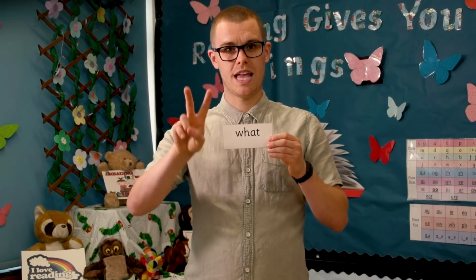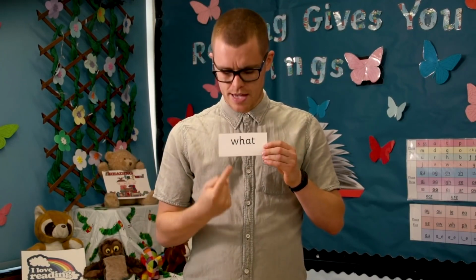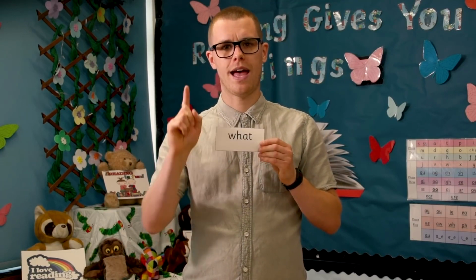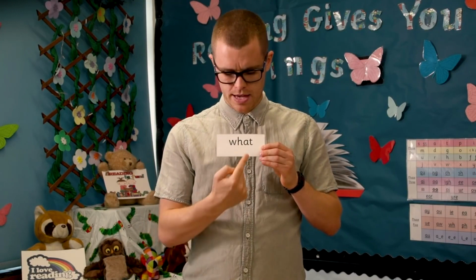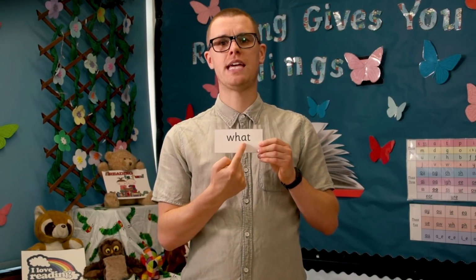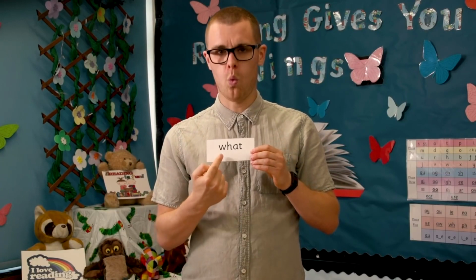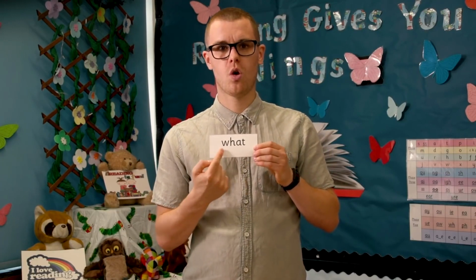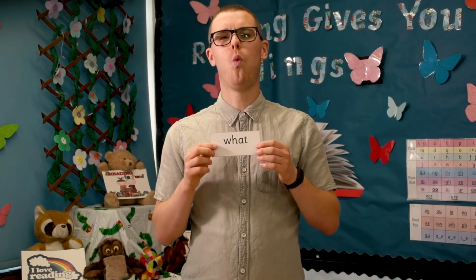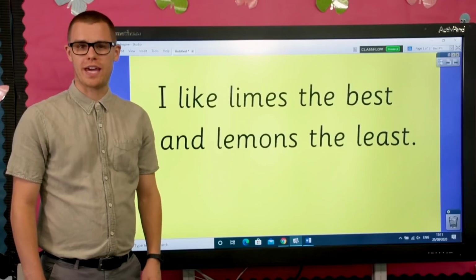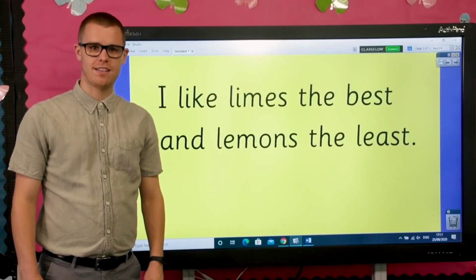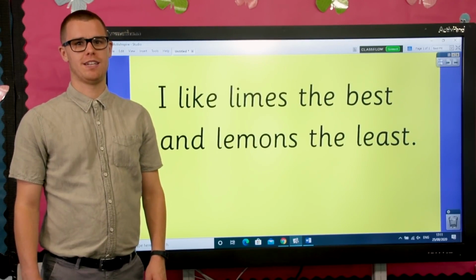There are two. The first tricky bit is that these two letters say oo. And the second tricky bit is this letter. It says o. Can you read the word? Let's read it together. Well done.